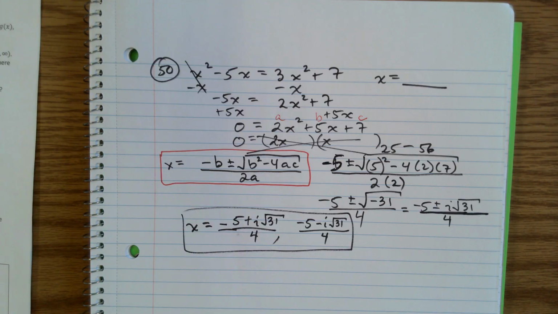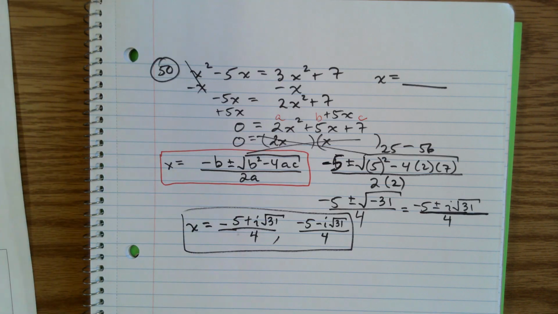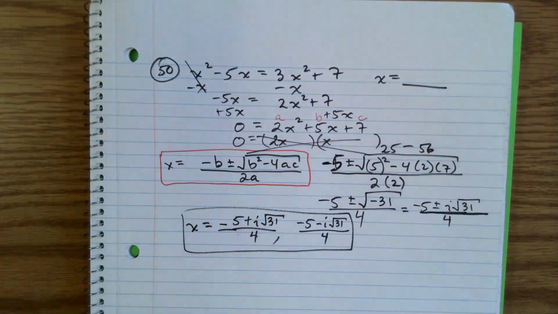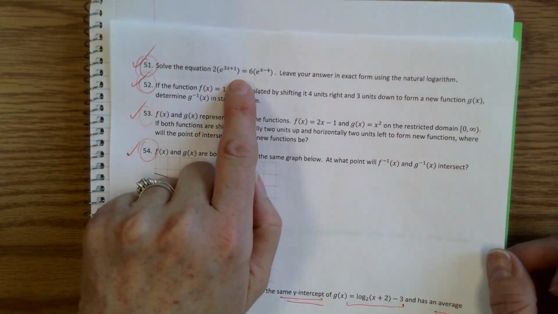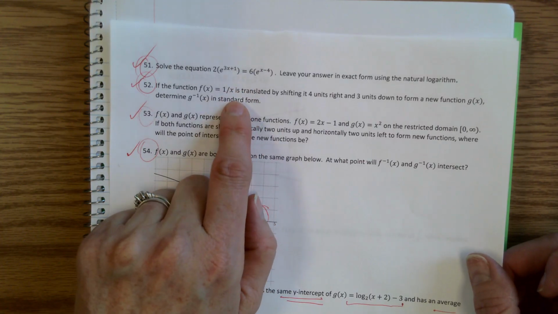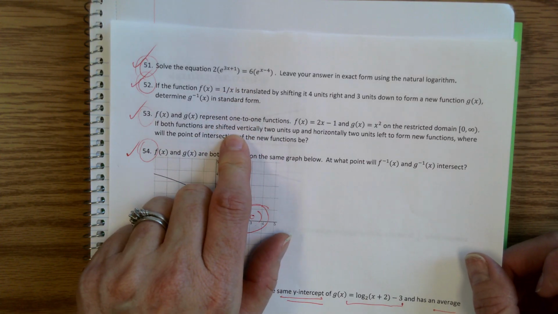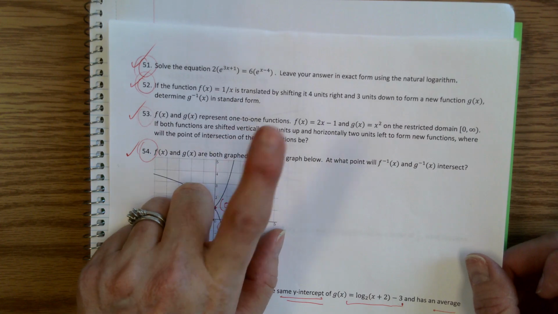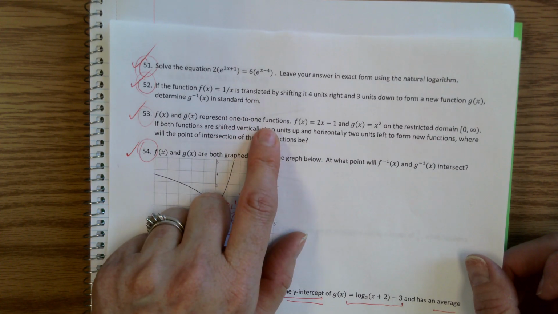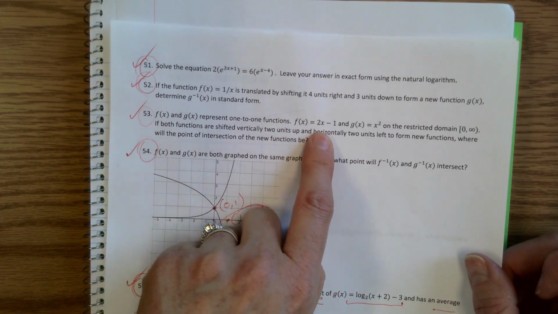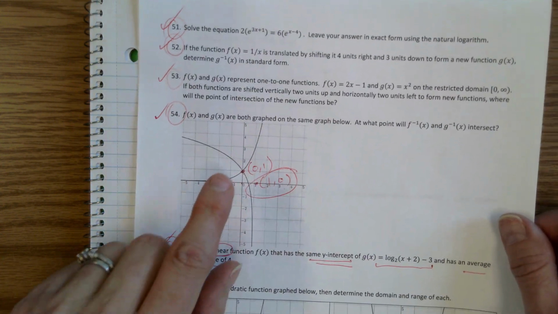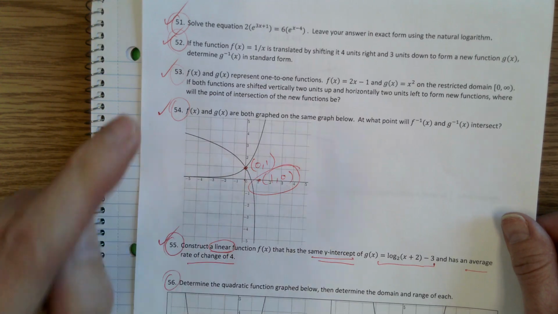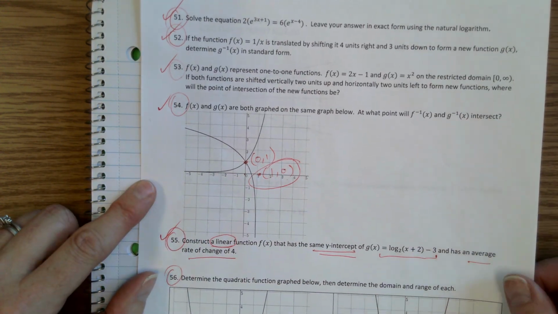Alrighty. I've got like the rest of the problems on the review almost circled. What else do you need to know? Because we're just about out of time. Solve an exponential equation. More transformations, which we won't do. This is an intersection point that is then shifted. What happens to the intersection point? This is an intersection point that is then inverted. What happens to the intersection point?